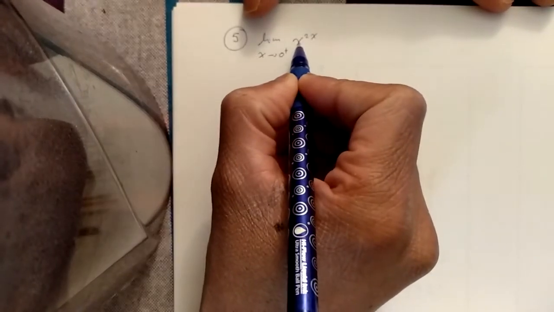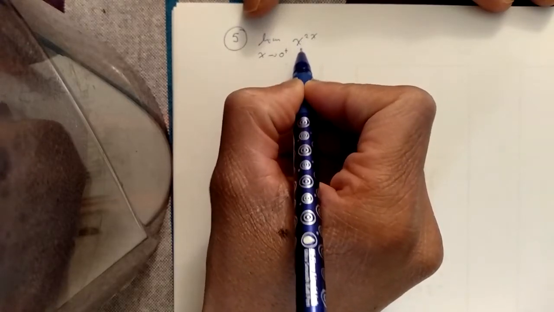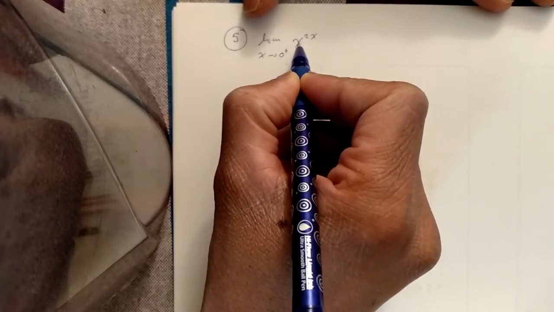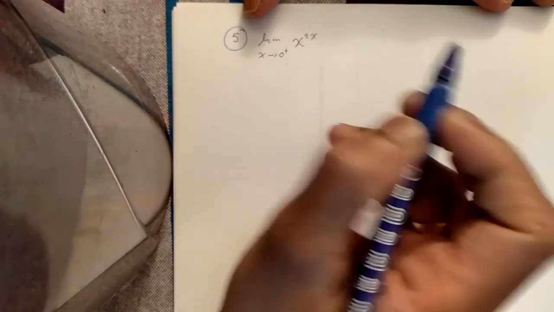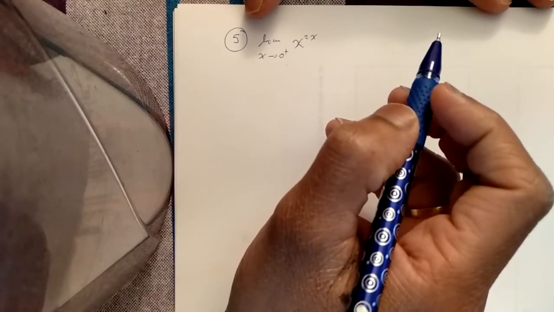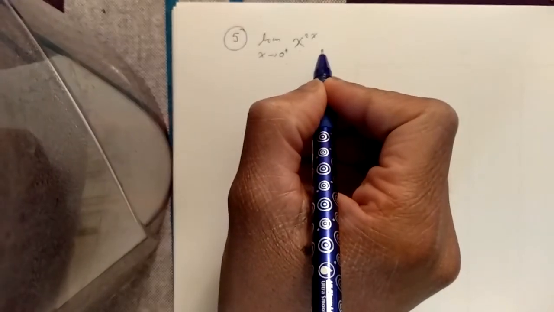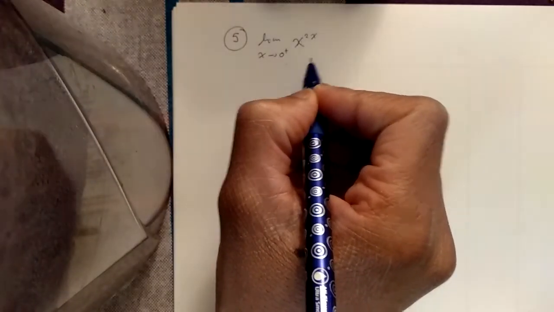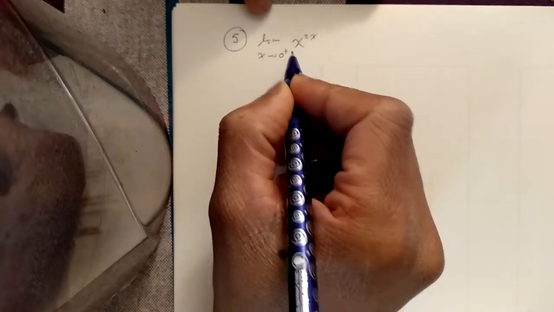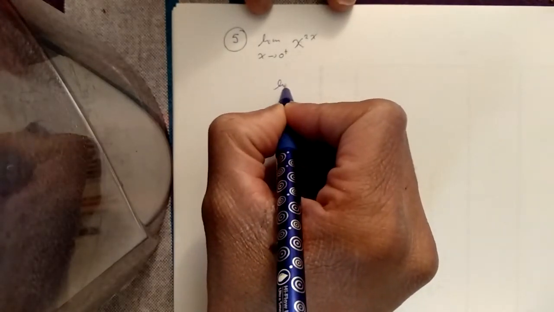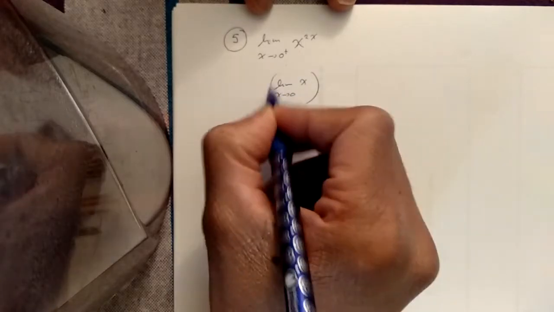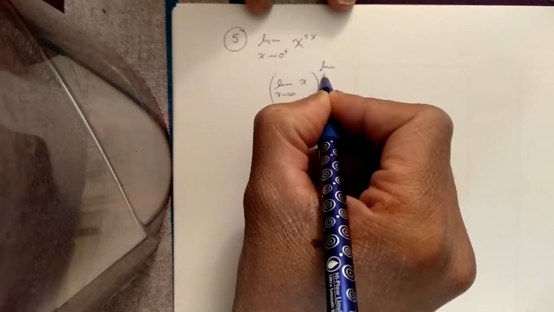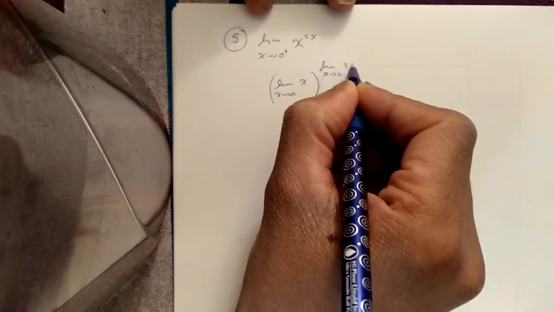So the important point here in this question is you have an x term in the base as well as in the power. Now when you have a situation like this, you are not allowed to compute the limit of the base and then take it to the power like this.